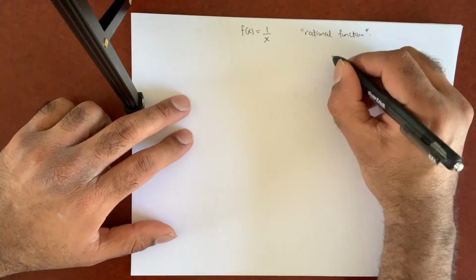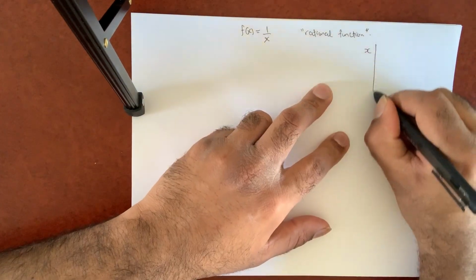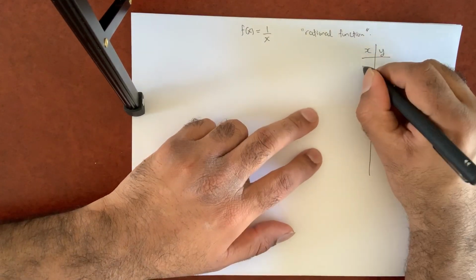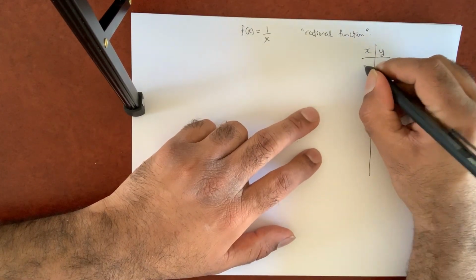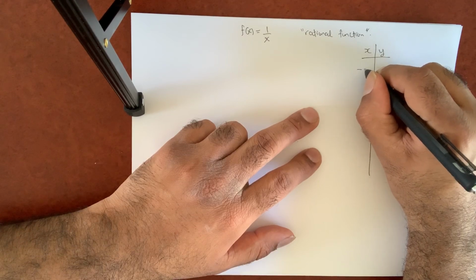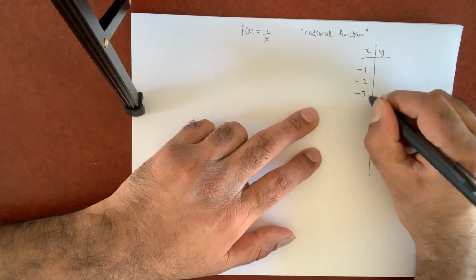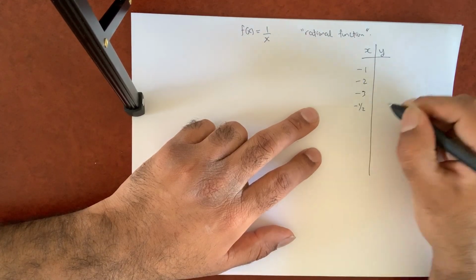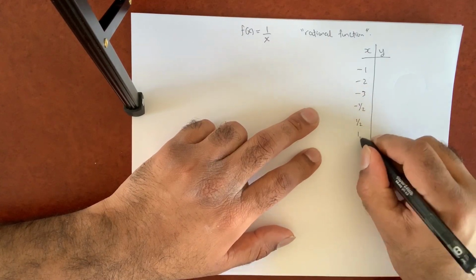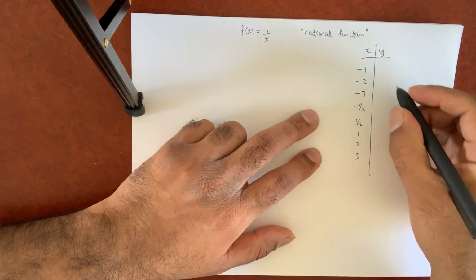And let's plug in a bunch of x values here, because this one is going to be a bit different than the graphs that you've seen. So let's plug in, say, -1, -2, -3. Let's do -1/2 as well. And then let's do +1/2, +1, +2, and +3. That should give us some idea of what's going on.